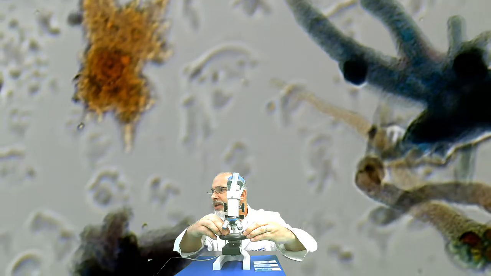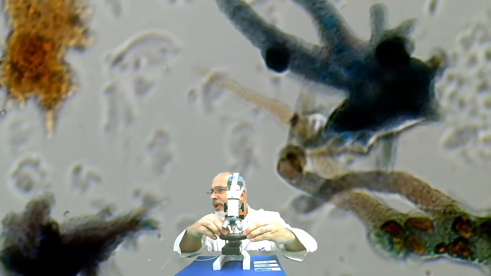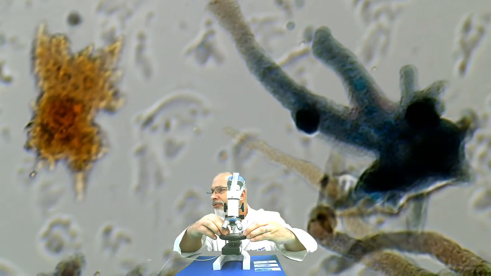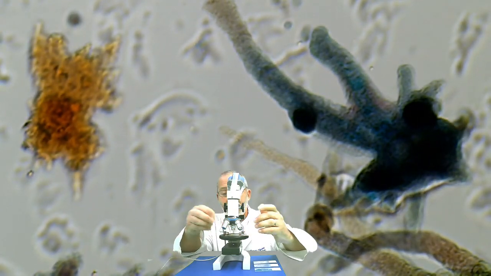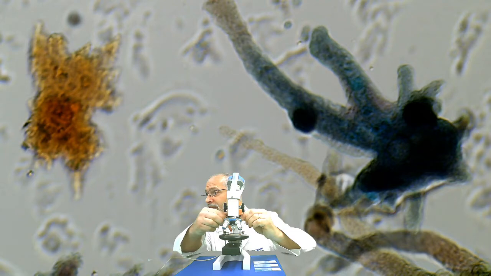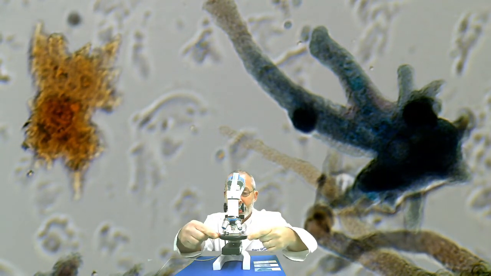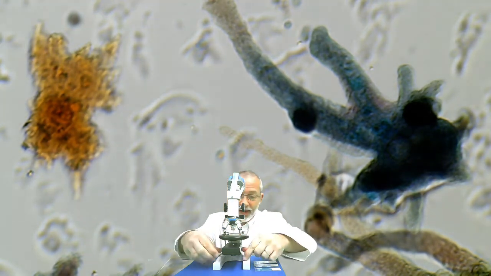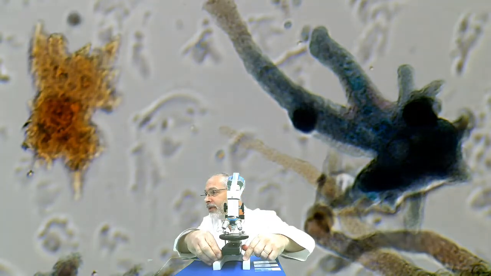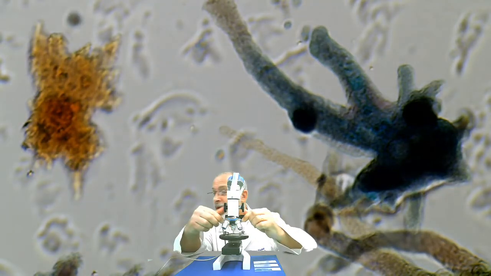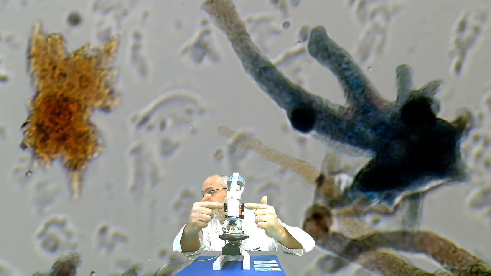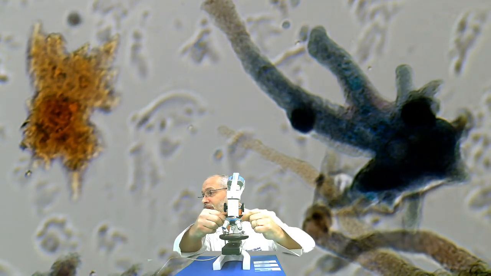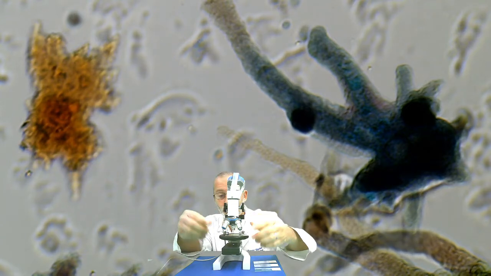I'm basically hunting around right now for various specimens on the slide, and that involves moving the slide around, in my case moving the whole stage around, adjusting the lighting so that we can see them, and using the coarse adjustment knob first and then the fine adjustment knob to fine tune it.